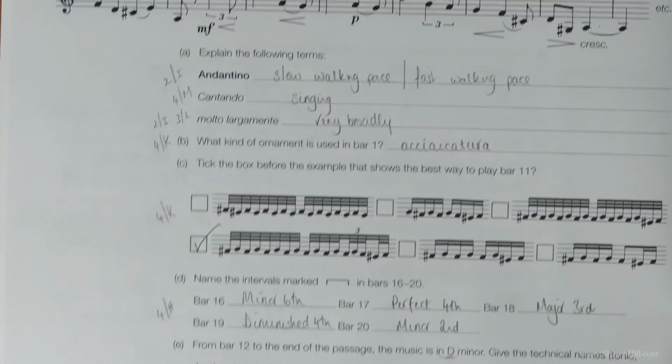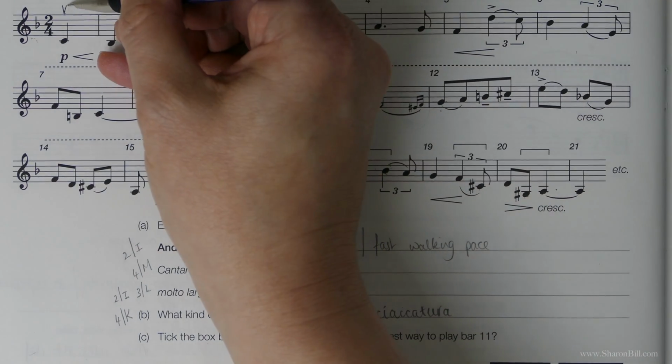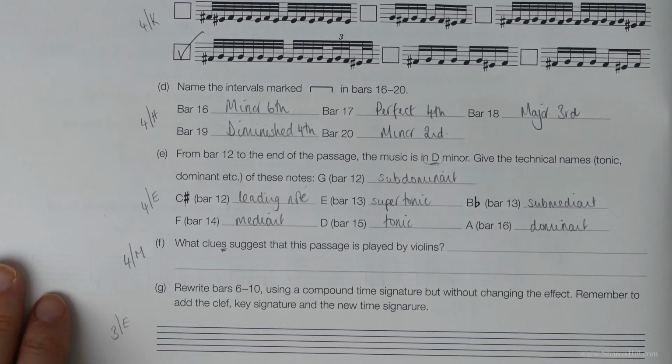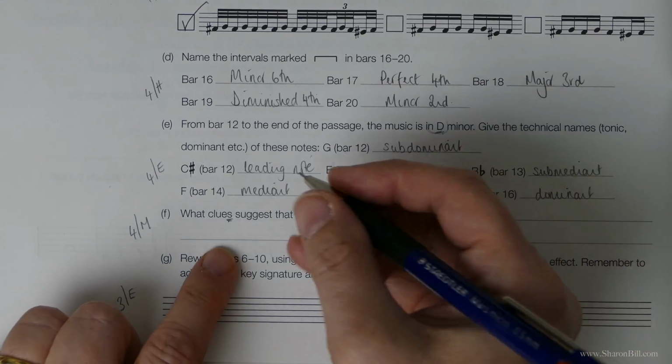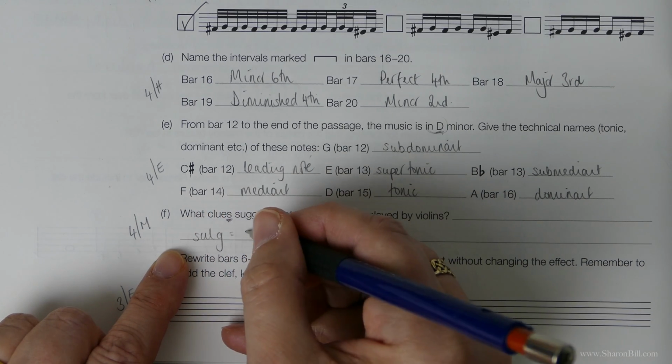So we won't really need to say about the bowing marks because perhaps any string instrument would have those. And so we just need to say Sol G is the string.